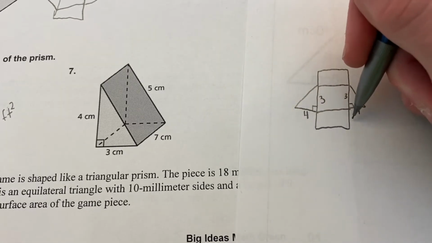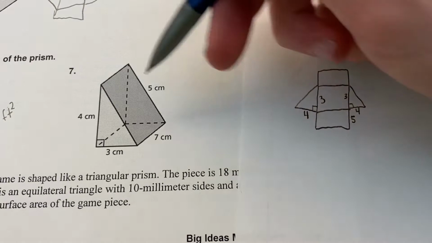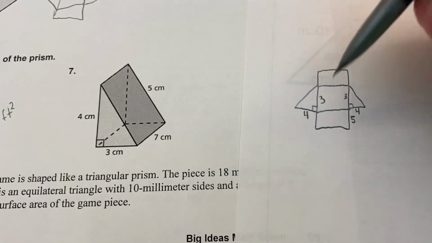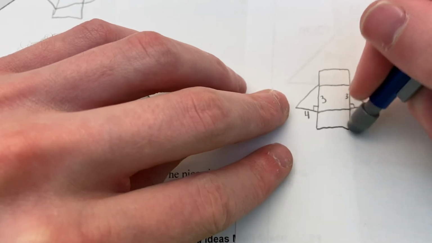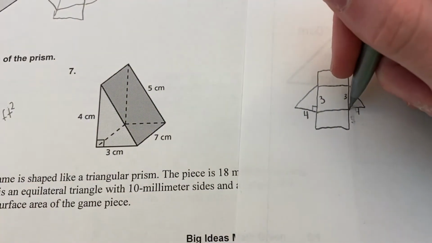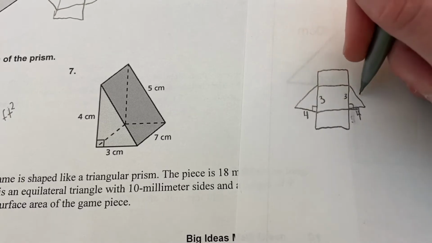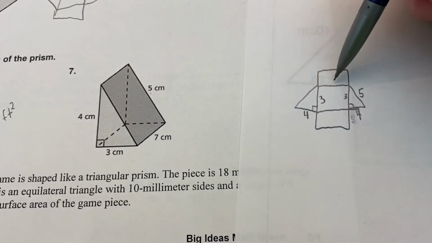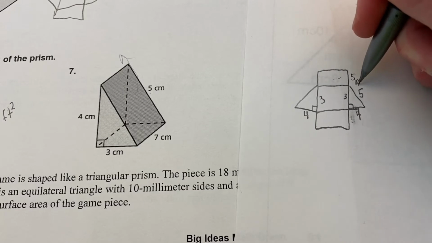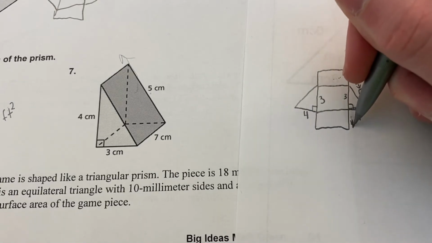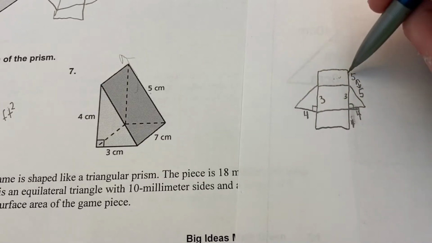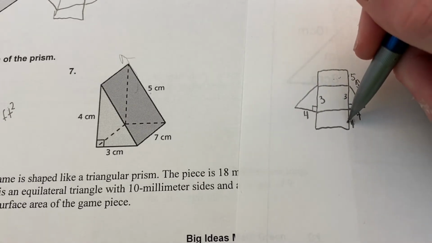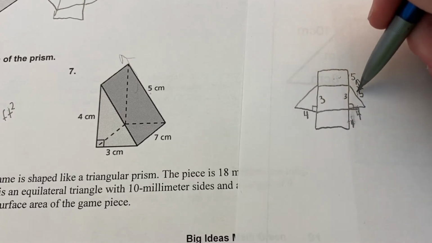I have my edges of 5. My edge of 5 does not go there. That's my mistake. The edge of 5 goes along with my triangle right here. And then since this edge is connected to this rectangle here that's folding up, I can say that these two will be the same length. And this will also have a length of 4. So this is 5 and this is 5, just like this is 4 and this is 4. These two segments and these two segments will always be related on the net of your triangular prism.